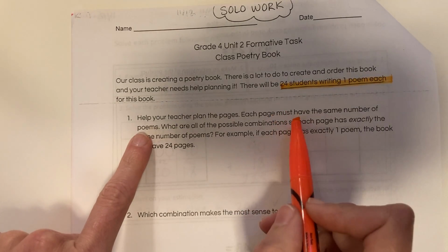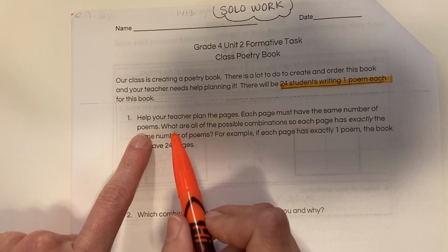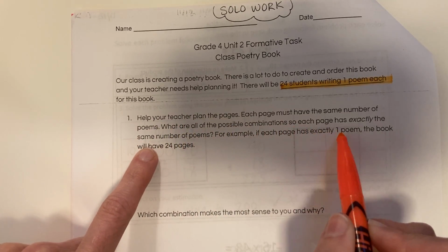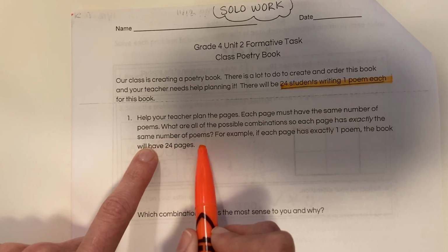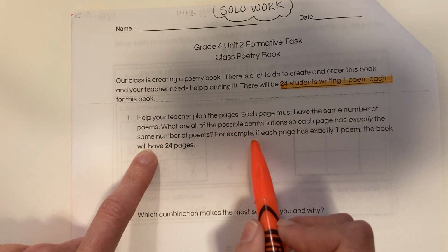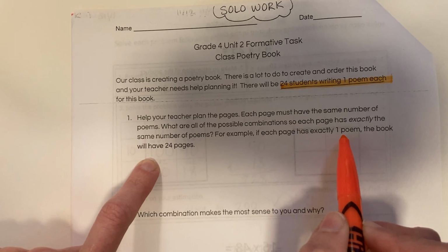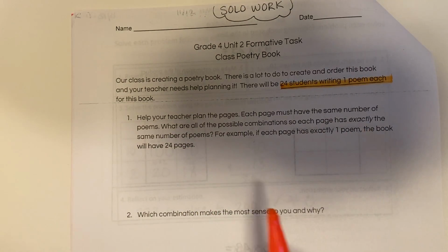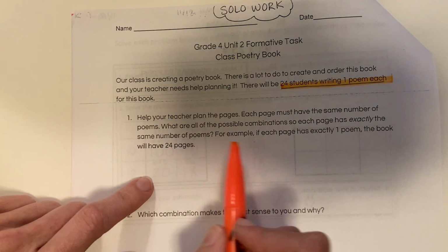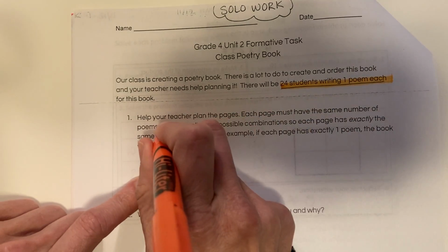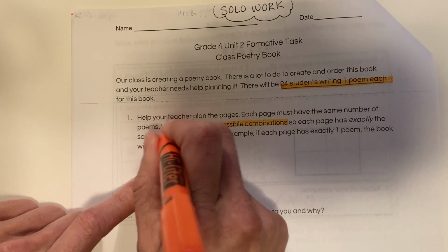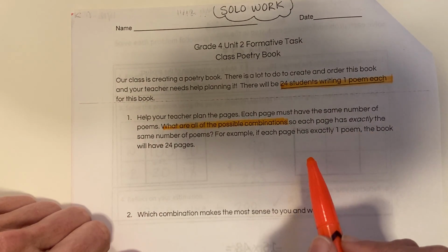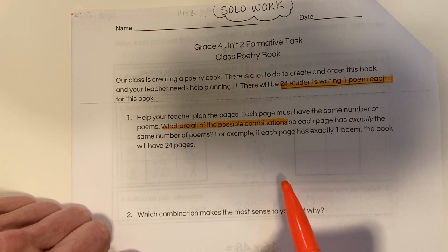Each page must have the same number of poems. What are all of the possible combinations so that each page has exactly the same number of poems? For example, if one page has exactly 1 poem, the book will have 24 pages. So I could write that as my answer is 1 and 24. So what are all the possible combinations? 1 poem per page equals 24 pages. So 1 and 24 is a possible combination.